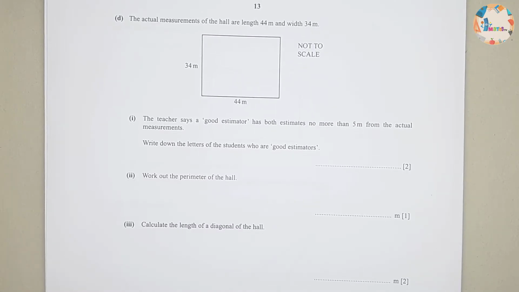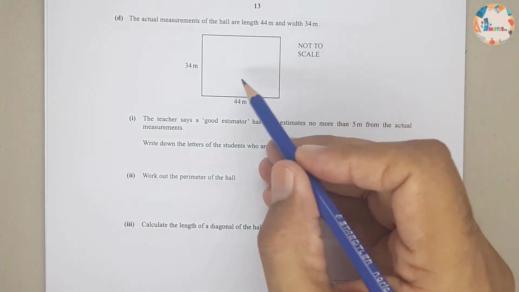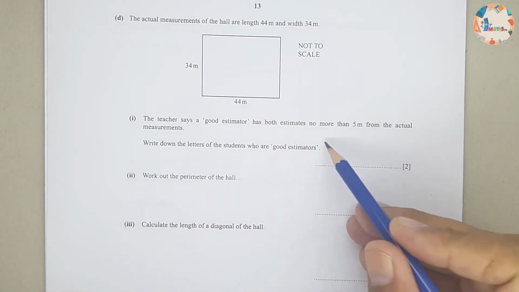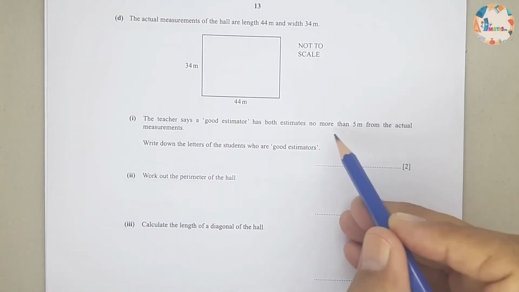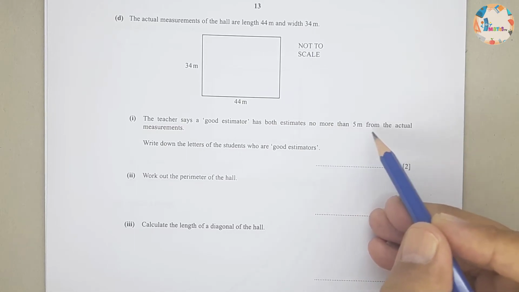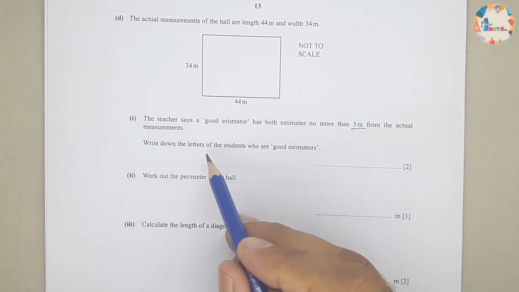D part: the actual measurements of the hall are length 44 meters and width 34 meters. The teacher says a good estimator has both estimates no more than 5 meters from the actual measurements.